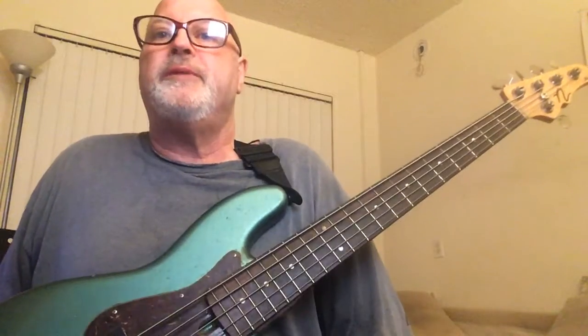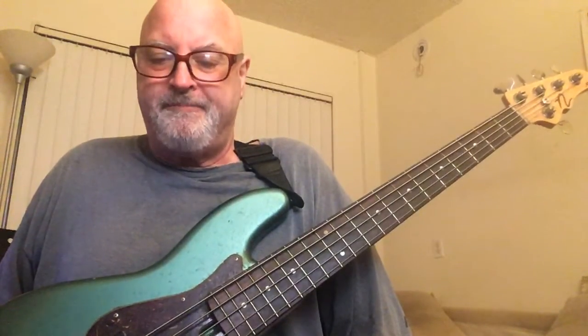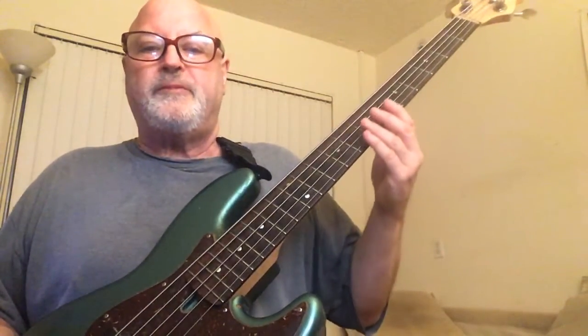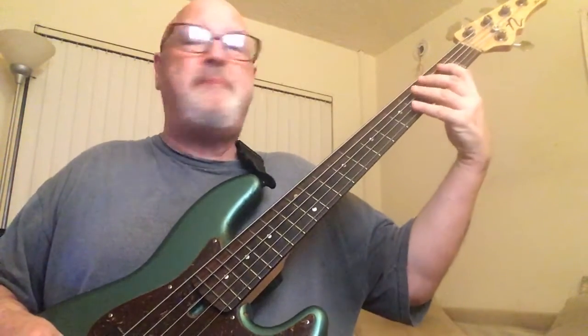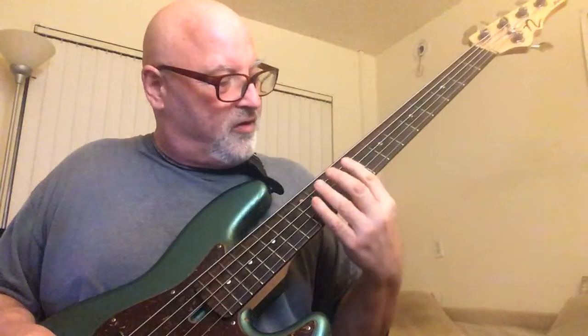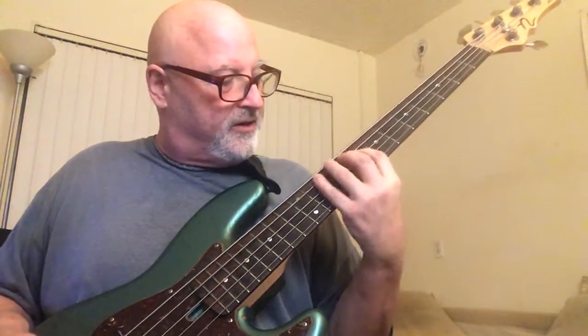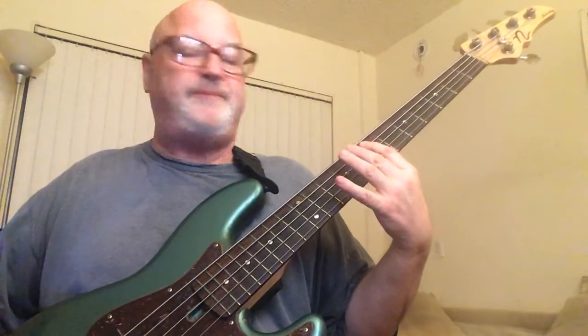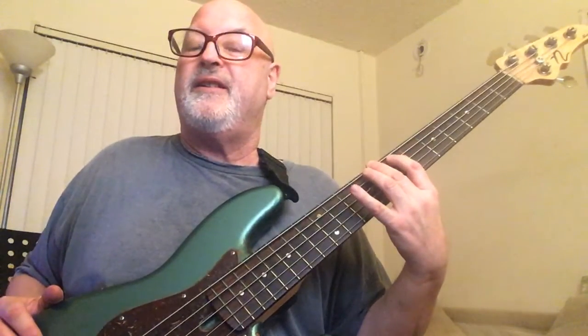Now, here's the other thing. Not all the time, but basically, a diminished chord, like this B diminished, if I was to put a G underneath that, then all of a sudden I would have a different chord.